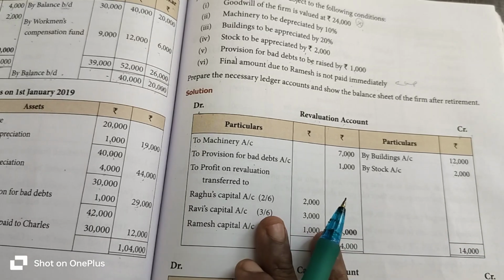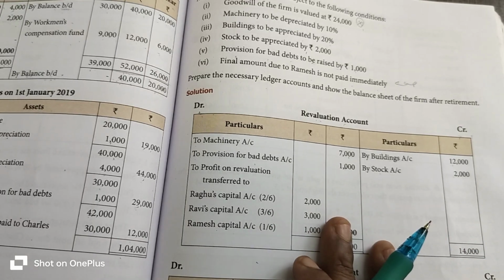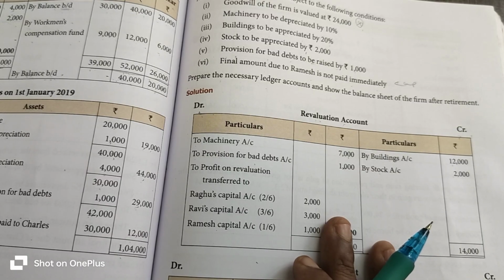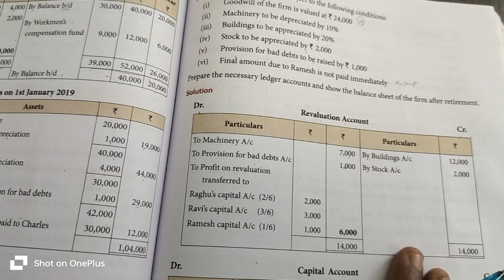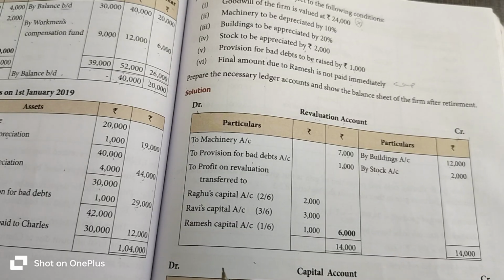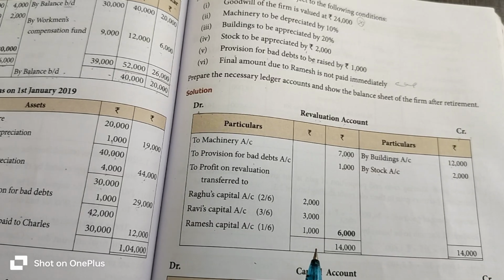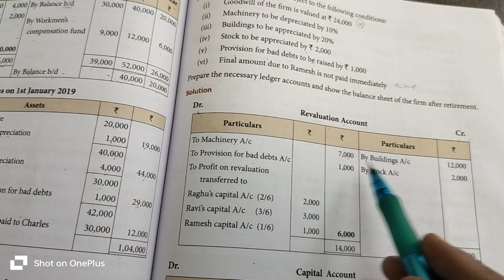Whether the revaluation gets a profit or loss. How can we find out the profit or loss in the revaluation account? Before we find out the profit or loss, first we need to find out the total. How can we find out the total? Which side has the higher value, that side we treat as the total. So first we have to compare the debit and credit sides.